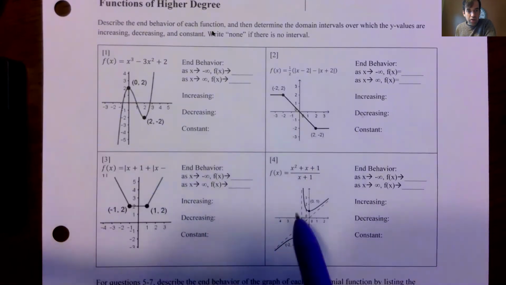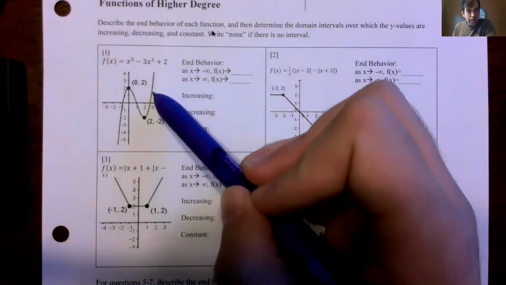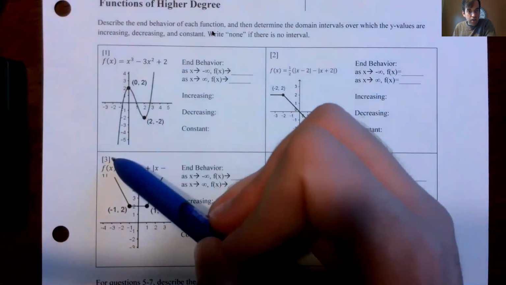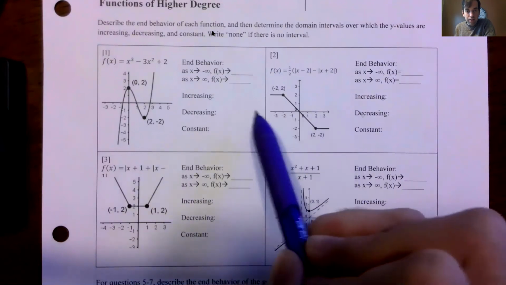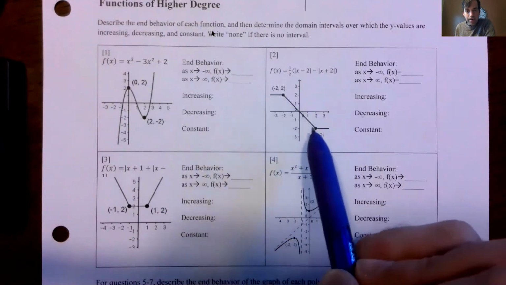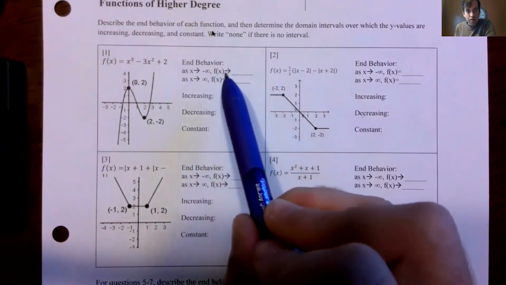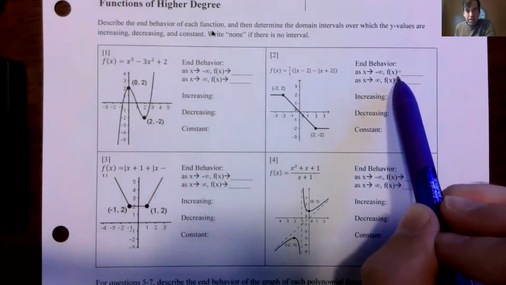For most polynomials, or really any type of function, the curve either goes up towards infinity or down towards negative infinity as you get towards the end points of x, as we look at the end behavior. This one has a straight line. So notice that instead of having an arrow, it's not that f of x is approaching something, in this question it's f of x equals something.